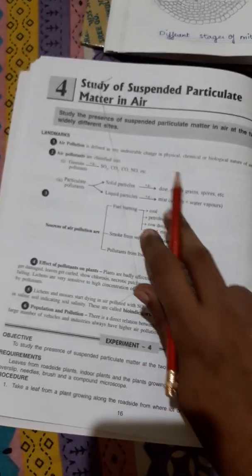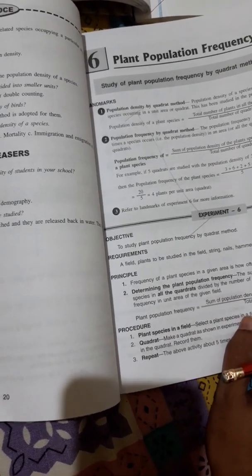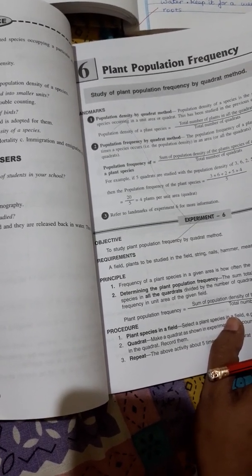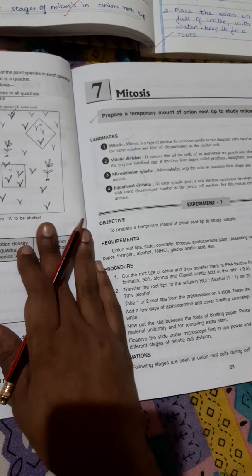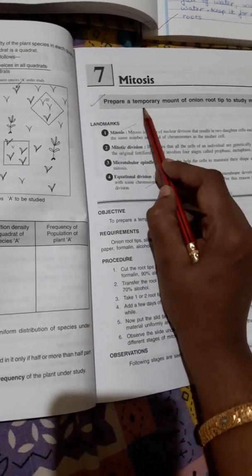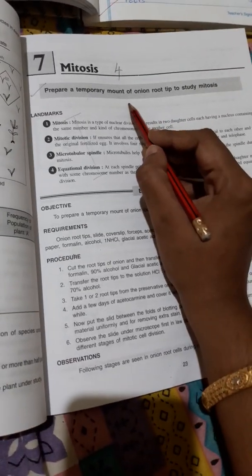Then experiment 4, experiment number 5, experiment number 6. These three topics are deleted in the revised syllabus. Okay, so experiments 4, 5, 6 are not there in our new syllabus. So as experiment number 4, you have to write mitosis. This is experiment number 4.